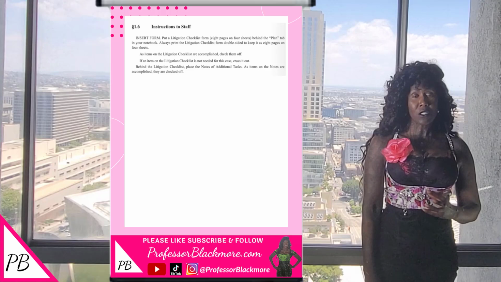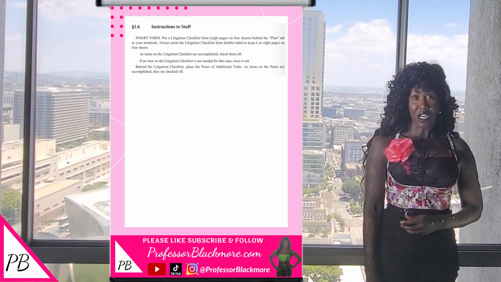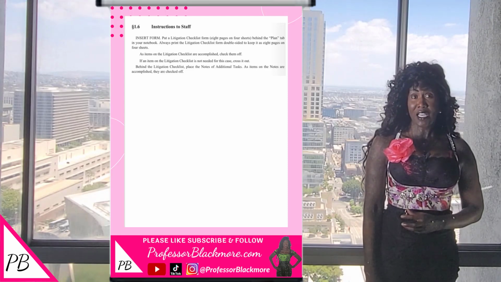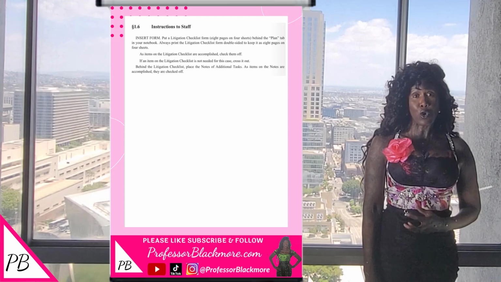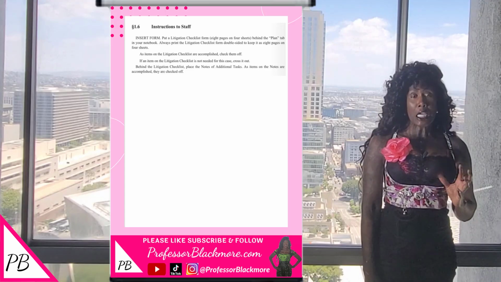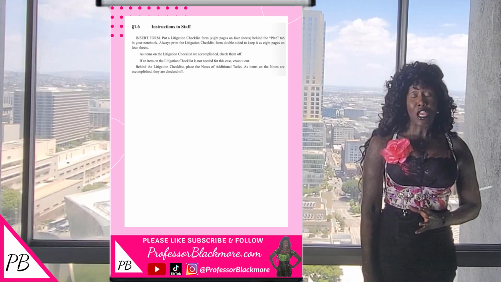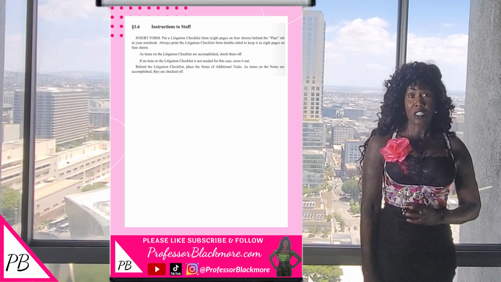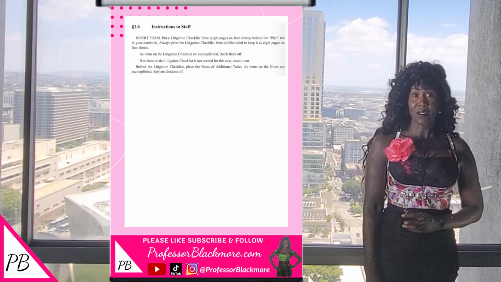And as items on the litigation checklist are accomplished, you'll want to check them off. If an item on this litigation checklist is not needed for your particular case, then you'll want to cross it out. In addition, you want to write in any other items that need to be added to your checklist for your particular case.